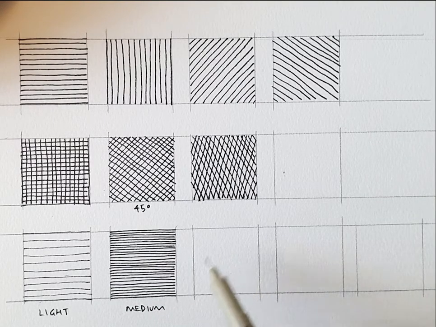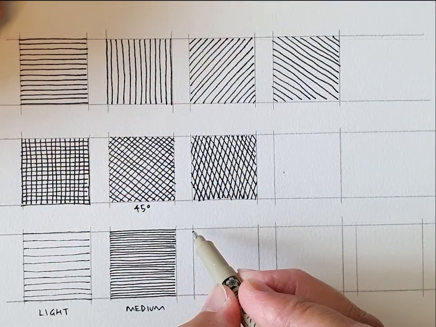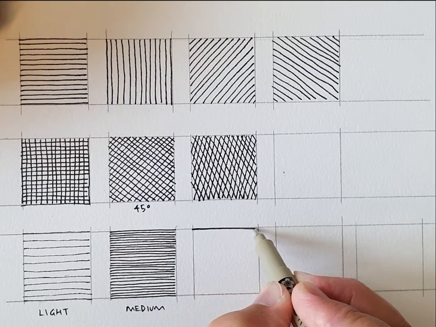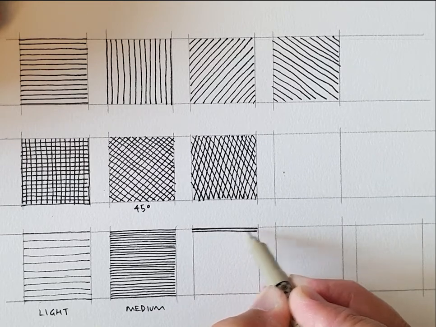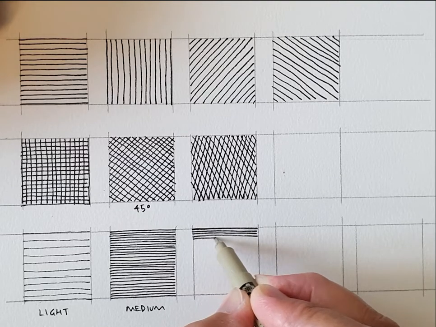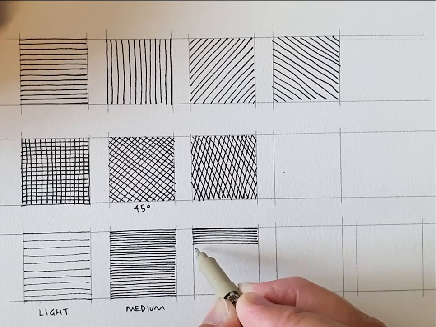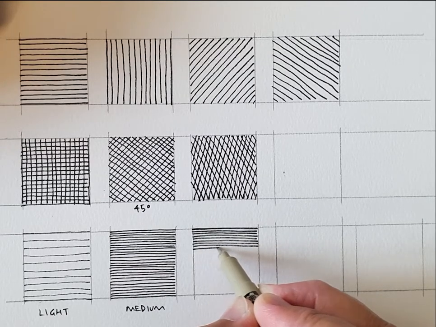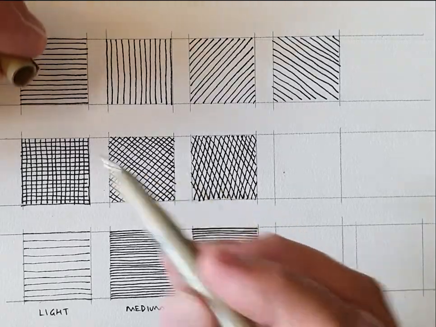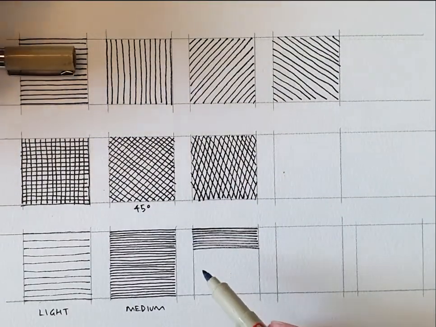All right. So for the third square, I'm going to demonstrate what a dark tone really looks like. So I'm going in with a 0.8, slightly thicker pen, and keeping the spacing very tight as well. So this is a thick pen, and making the spacing tight as well. Okay, so you can see that it's quite dark, but not quite. So let me just change to a thicker pen so you can see the effect more prominently.